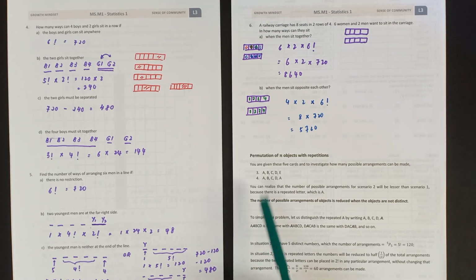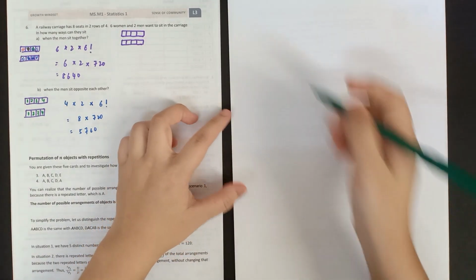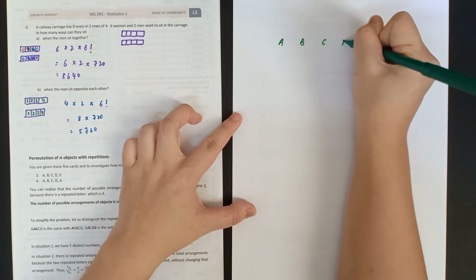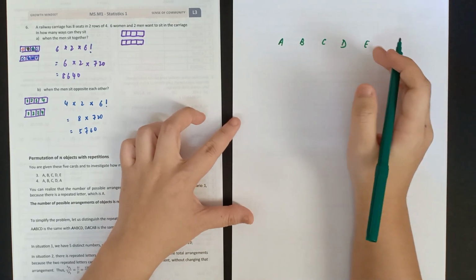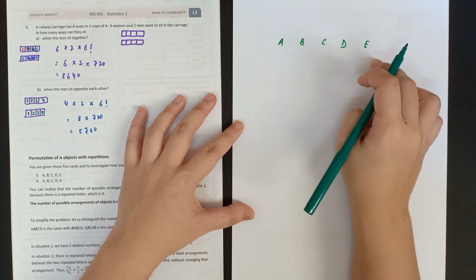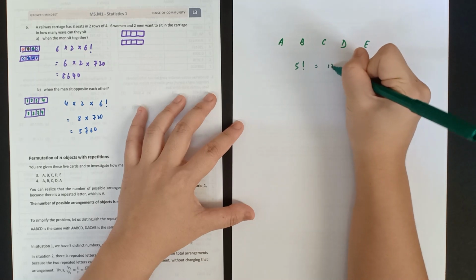Okay, so next part is permutation of n objects with repetition. Meaning that, let's say I wrote down an example here. When you have this set of cards, normally if you have something like A, B, C, D, E and you try to arrange them without any restriction, then to arrange the 5 things you put 5 factorial, and you get your answer, right?